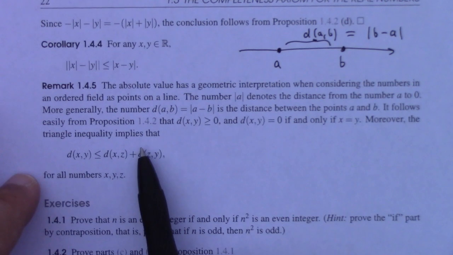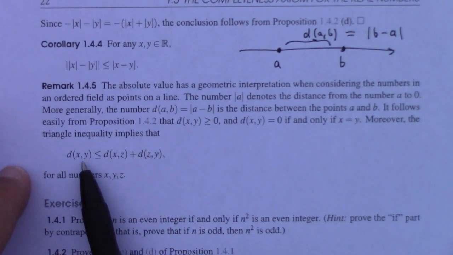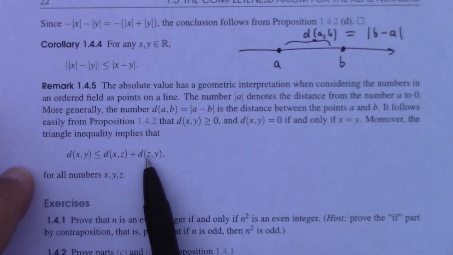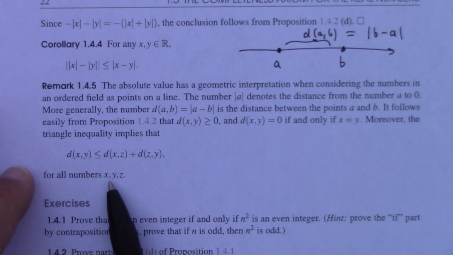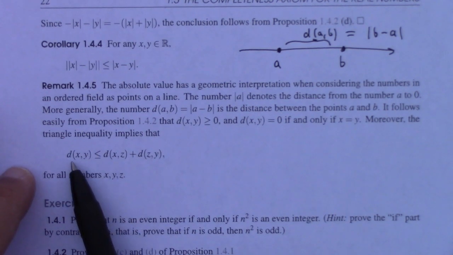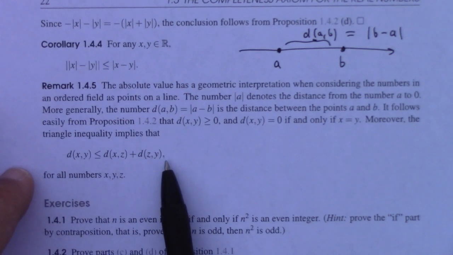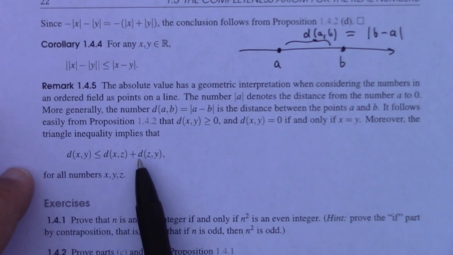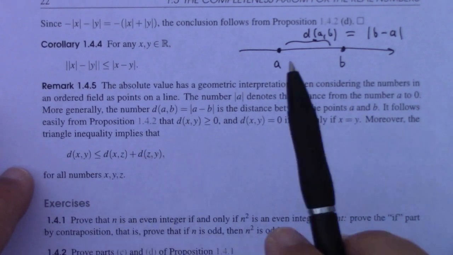So what we're doing here is noticing that the distance from x to y is less than or equal to the distance from x to z plus the distance from y to z. So you could draw 3 points on the number line and see that makes sense, right? And you could also see when the equality would have to happen. When could you get equality here? Well, you could think about that.